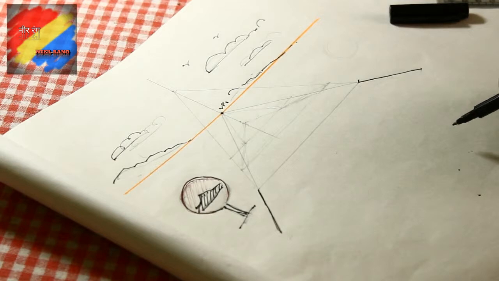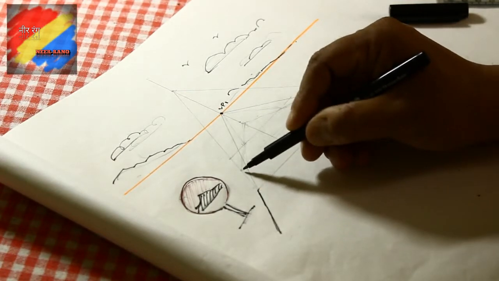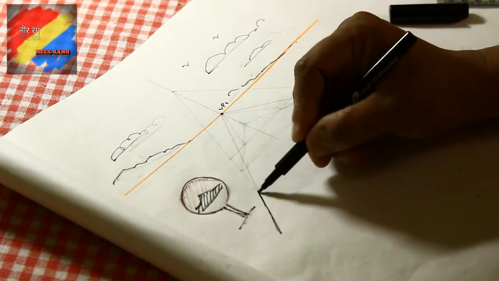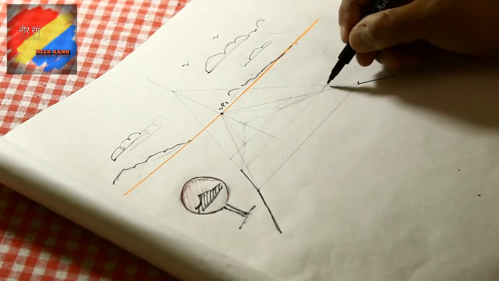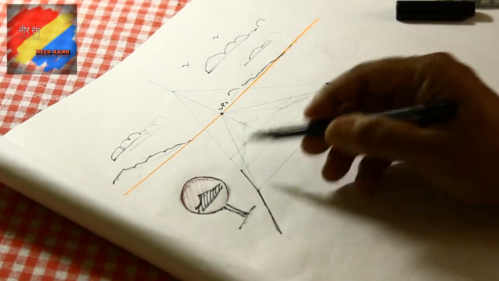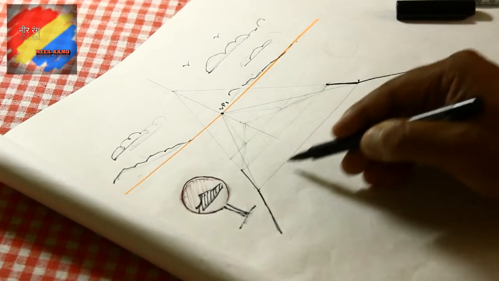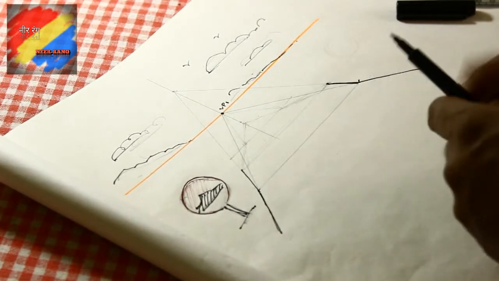Now, what will happen when the road goes up like this? It's uphill. So, you can consider this to be a second plane.